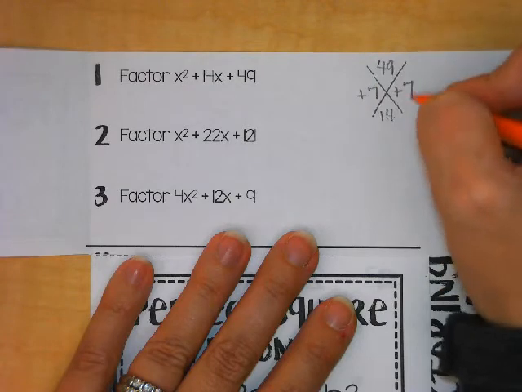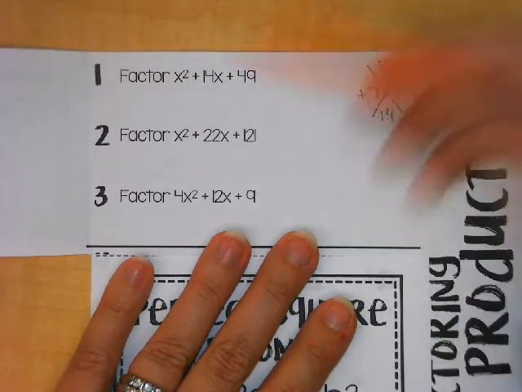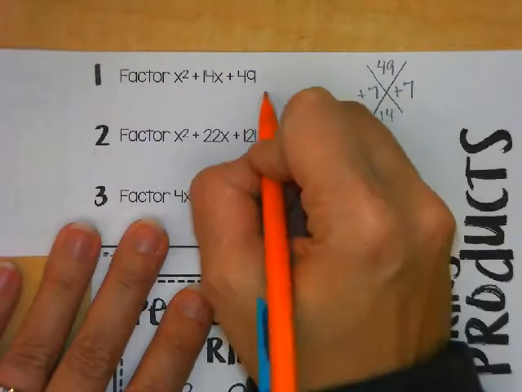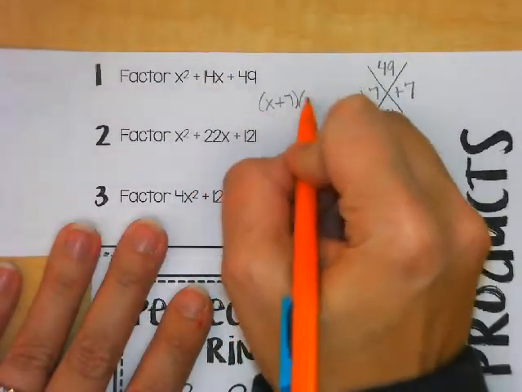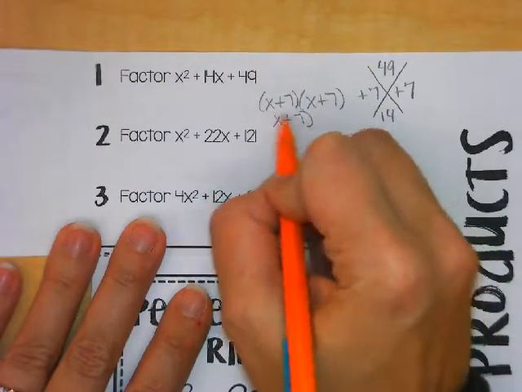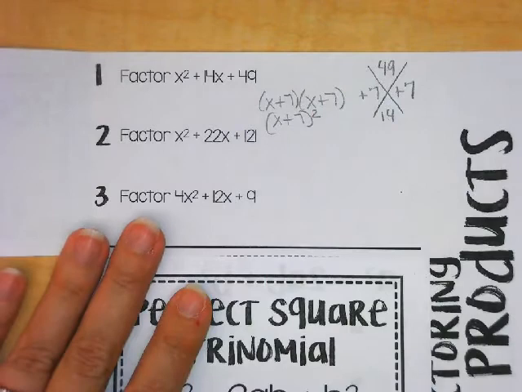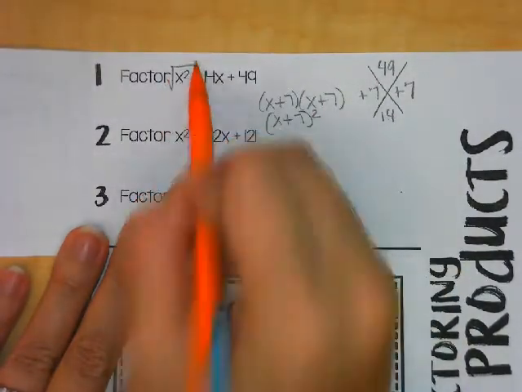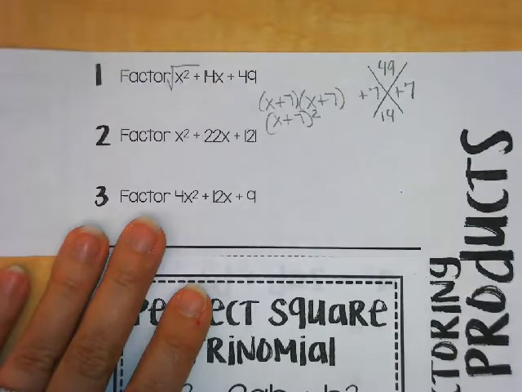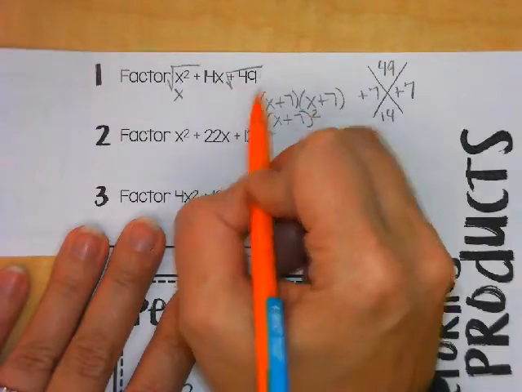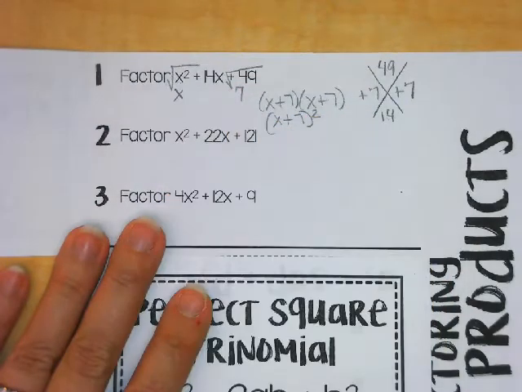So 7 and 7, A is 1, so we can just write x plus 7 times x plus 7, or you can write x plus 7, the whole quantity squared. Now the shortcut for this is this first term is a perfect square. The square root of x squared is just x, and the square root of 49 is 7.